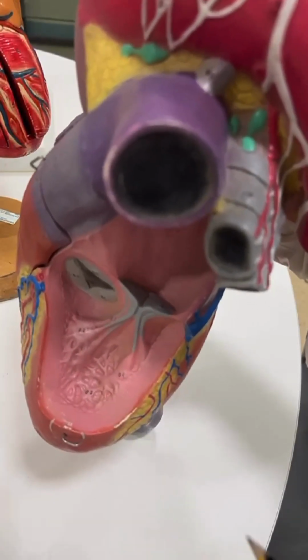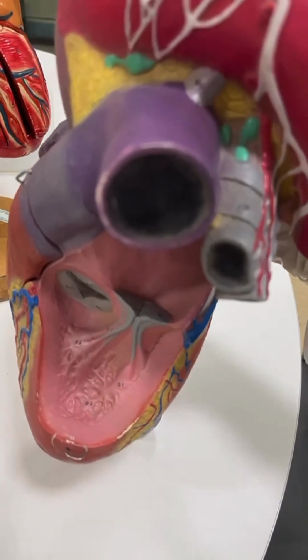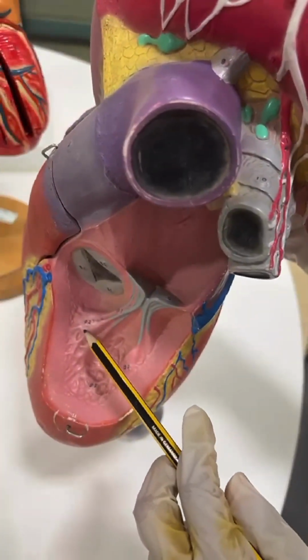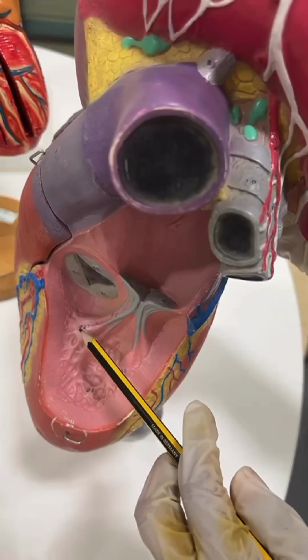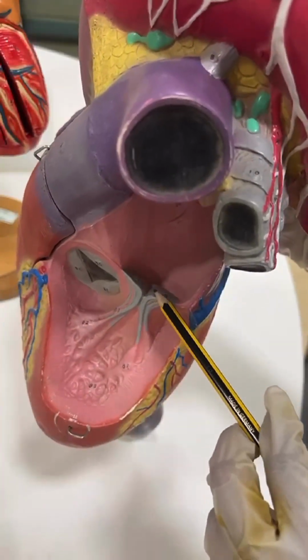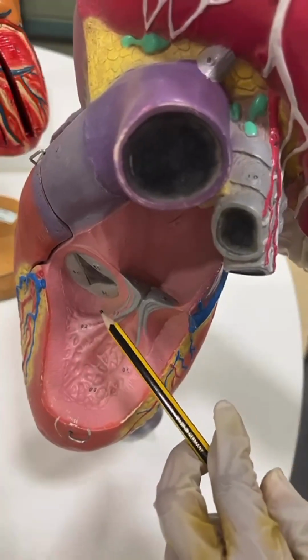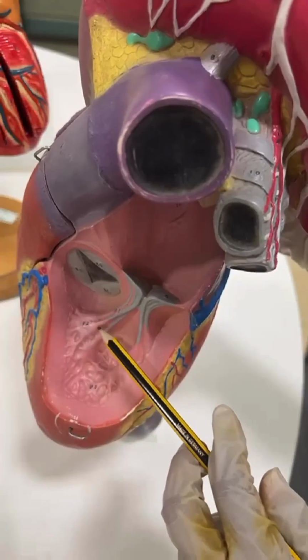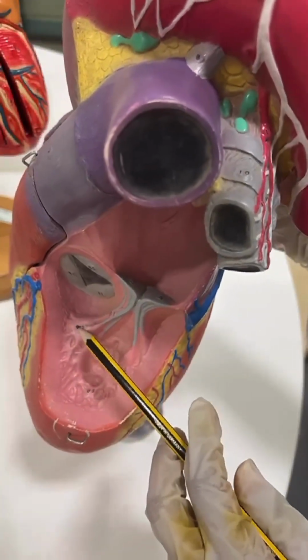When we look inside the right ventricle, we will see large projections coming from the wall. They are called the papillary muscles. The papillary muscles are connected to the tricuspid valve through the chordae tendineae. These are the chordae tendineae, connecting the papillary muscles of the wall to the tricuspid valve.